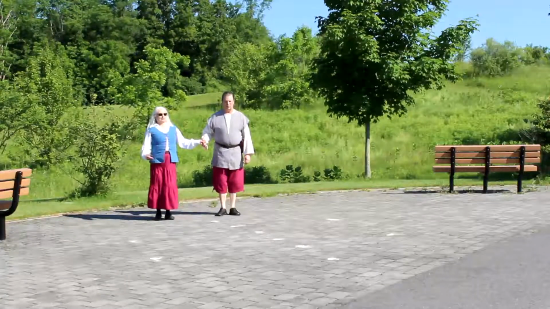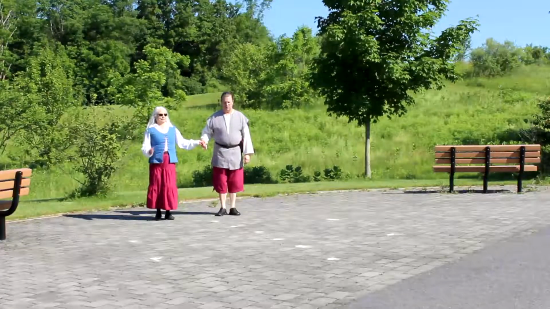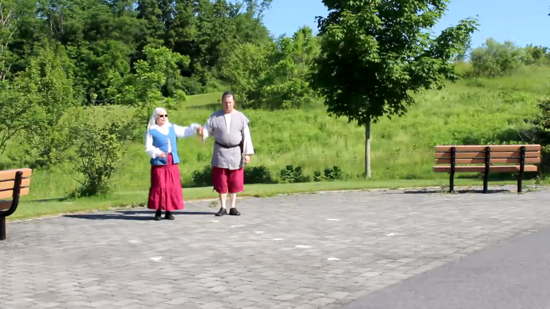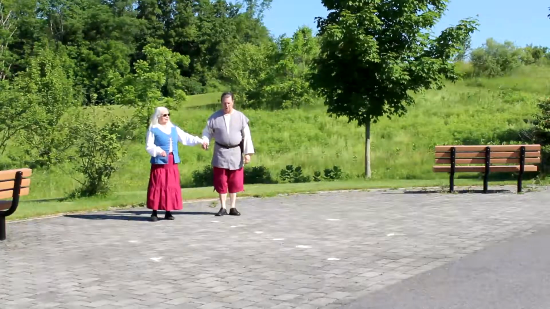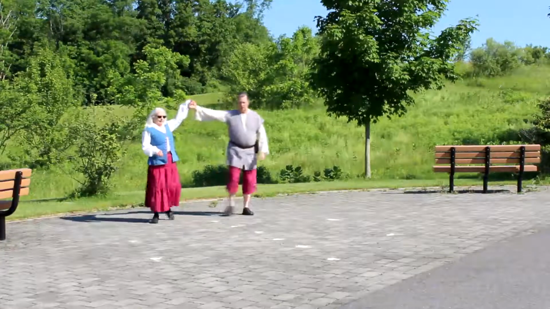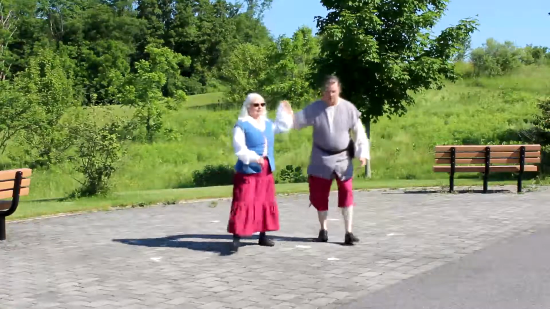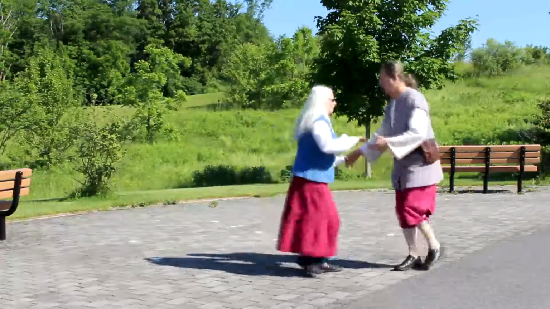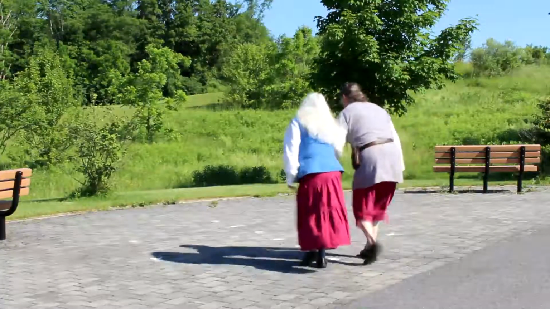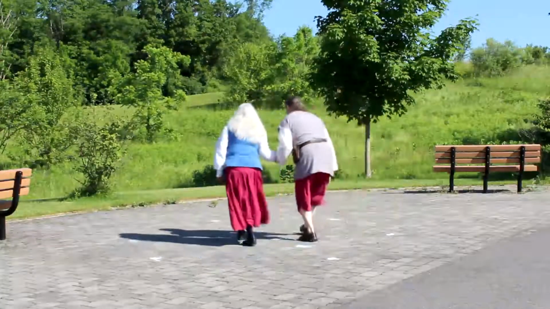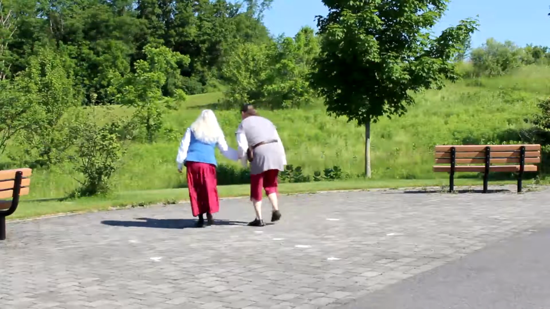Go under and over, under and over, under and over, under and over, under. Go over at the bottom, under at the top, over at the bottom, all the way up, all the way back, till you get to the bottom.